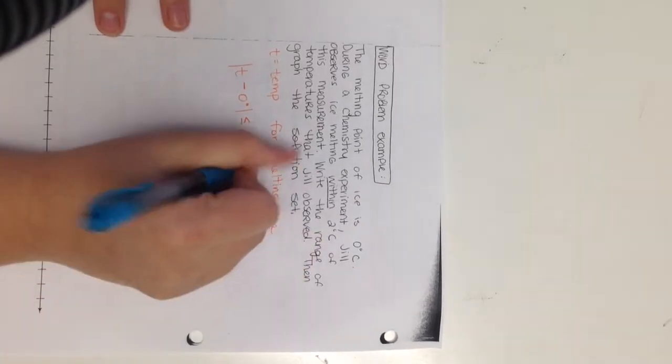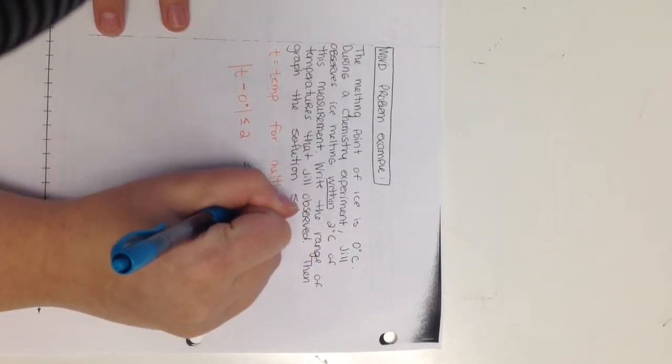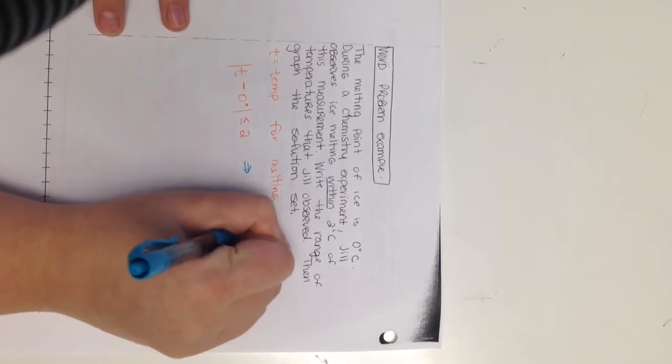It can't be bigger than 2 degrees change. Okay? So now I have this, but I can simplify this. This is just saying the absolute value of T, because T minus 0 is just T, is less than or equal to 2. So let's consider our two cases now.